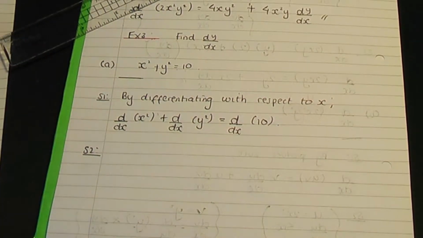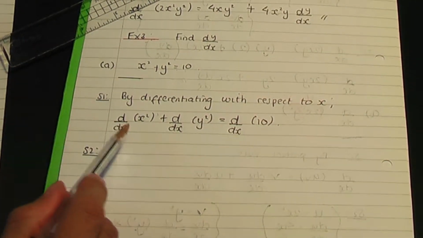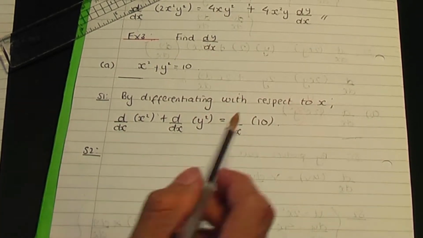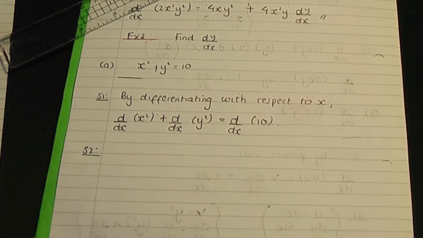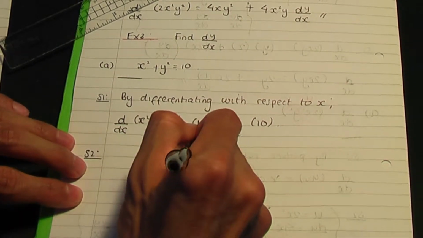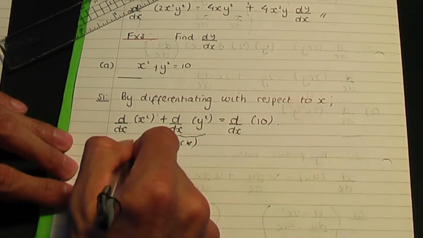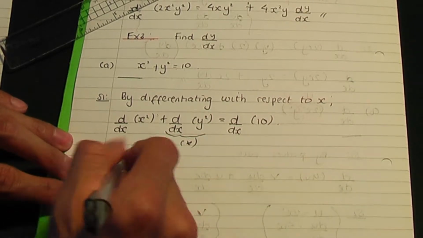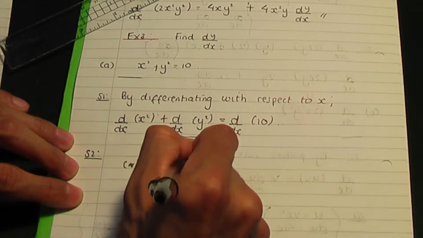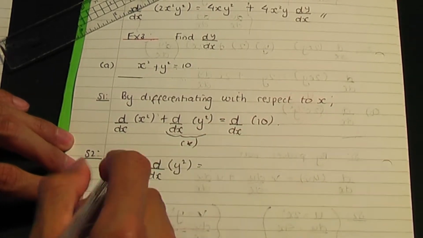Now in step number 2, we know hopefully that d by dx of x squared is 2x. So that is basic differentiation. We also know d by dx of a constant, so d by dx of 10 is 0. Let's do a side calculation, and let me call this star. Let me calculate d by dx of the y term only, which is y squared.